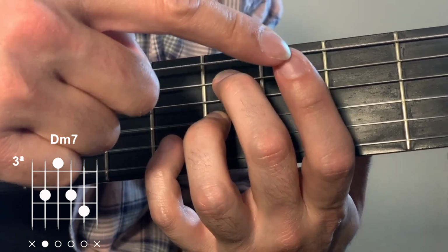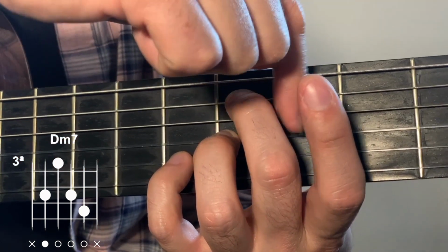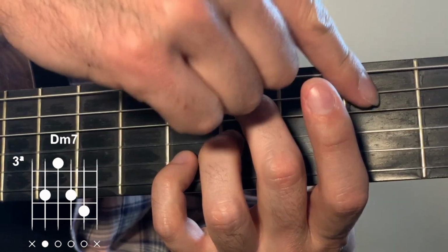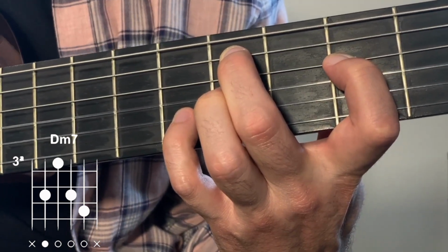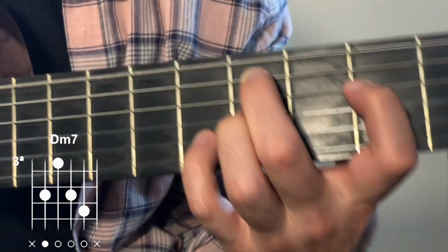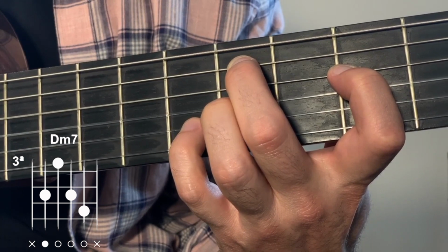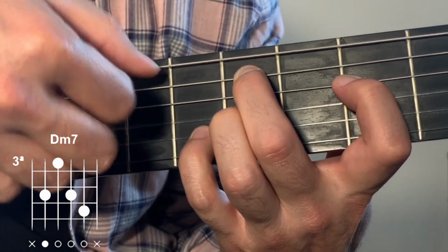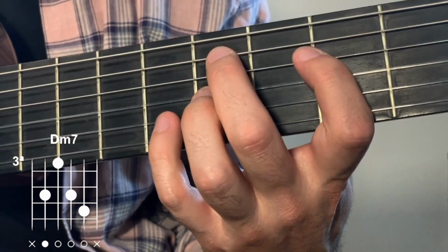Now this finger here, guys, is probably the most challenging part. You're going to have to skip fret number 4 and go to fret number 3 here on the 4th string. Now we don't play that one, neither the bottom string for that position. And then that's how it sounds. I'm going to use my finger here. Okay, that's the D minor 7.